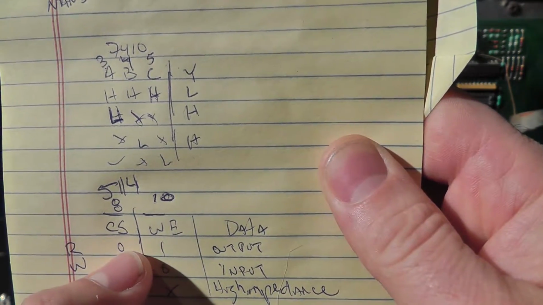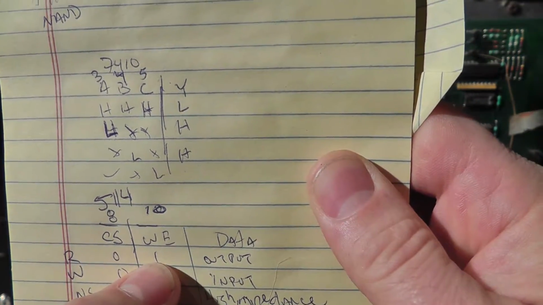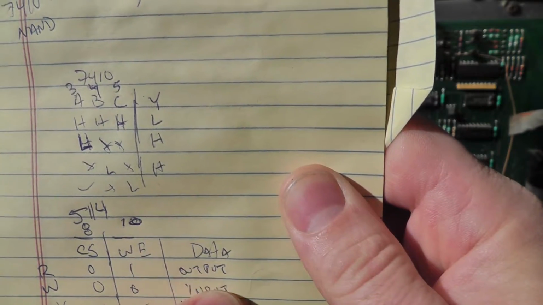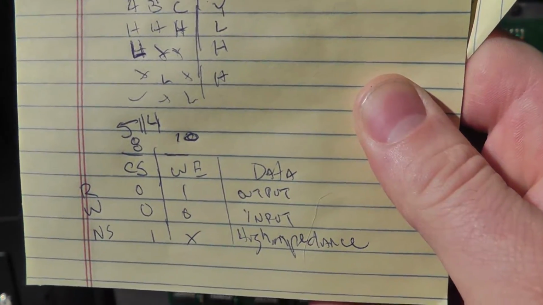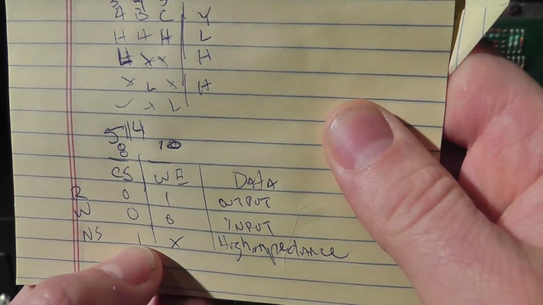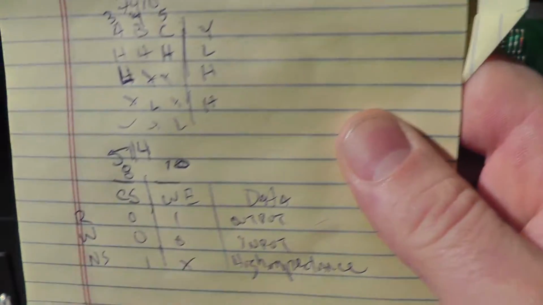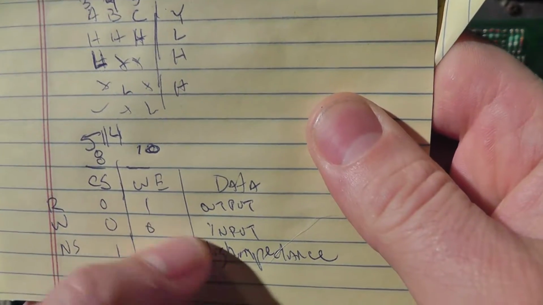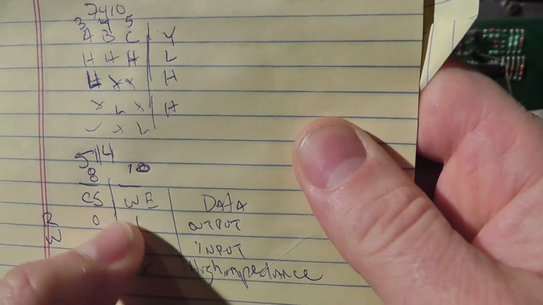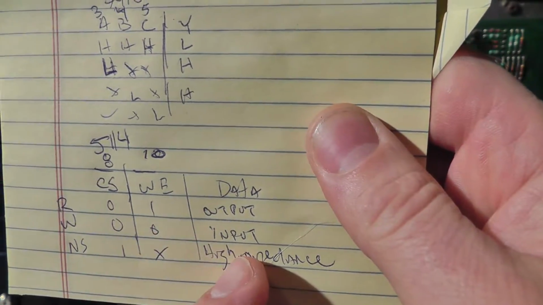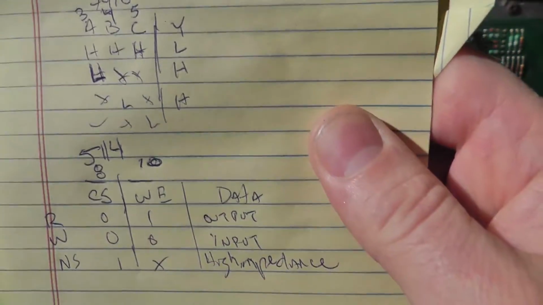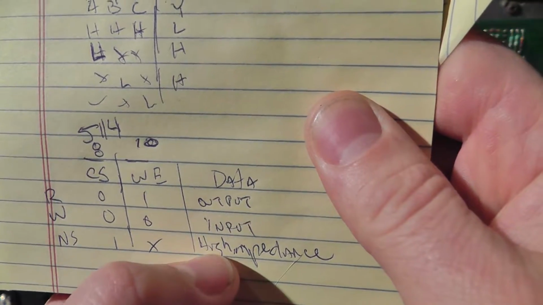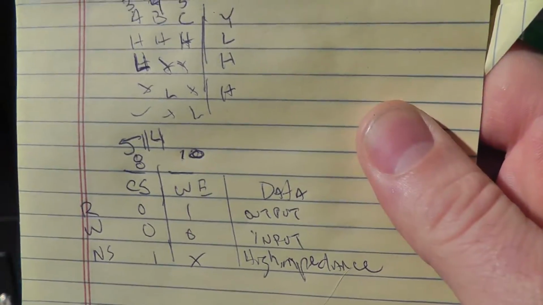And then if chip select is low and write enable is high, then all the data lines are output. So you're not writing to the chip, you're taking stuff out of the chip, I guess. And then there's this other state where, if chip select is high, you're in high impedance mode. I had to look that up, and it basically means it's floating, where it's not in either a high or a low state.